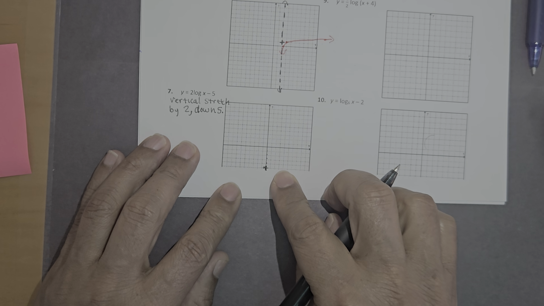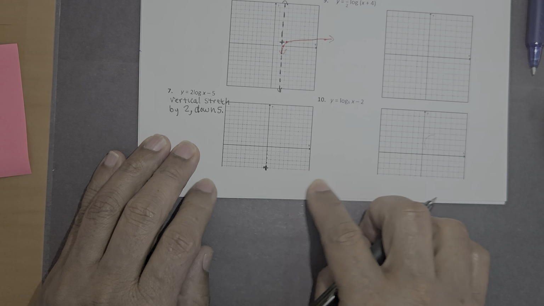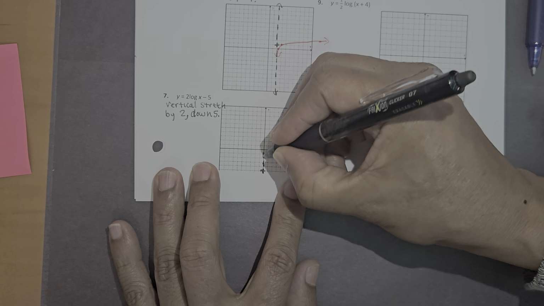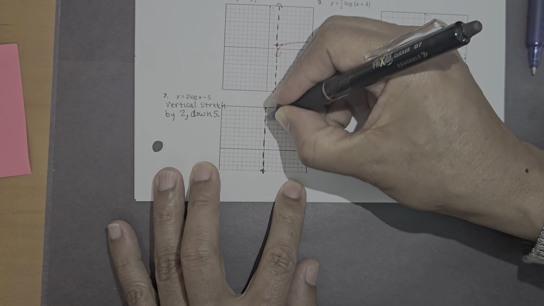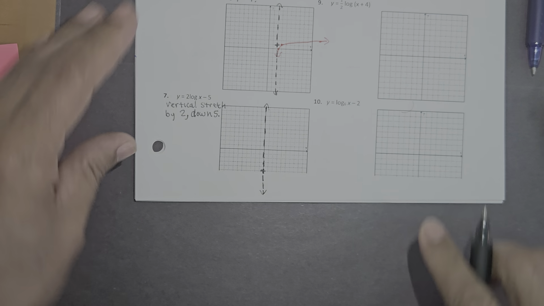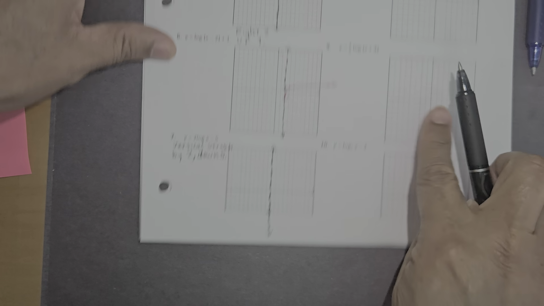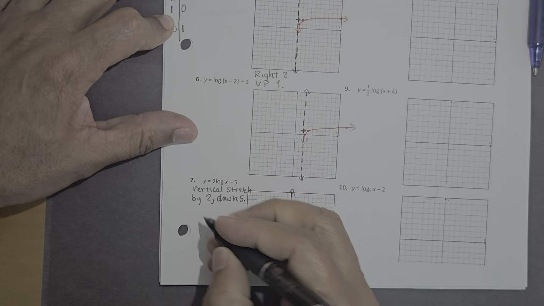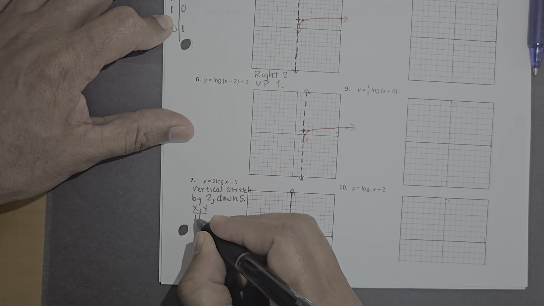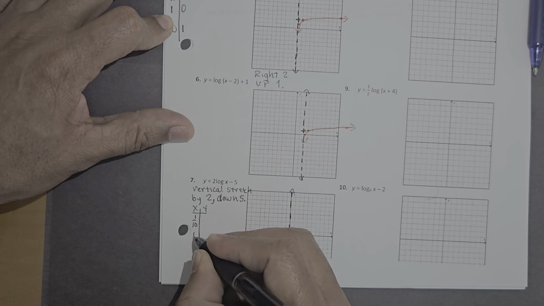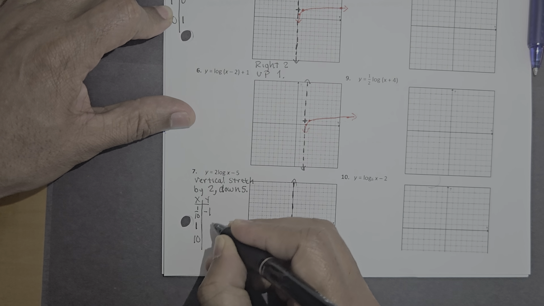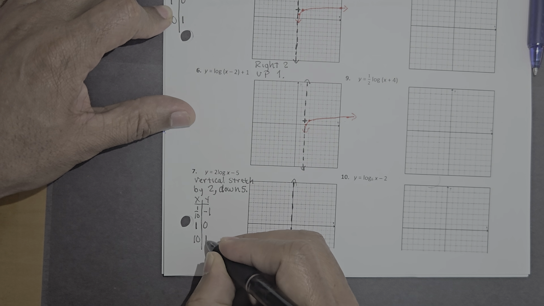Now notice that the printer or the copier, for some reason, cut off the rest of this grid. So once you plot the plus sign, just make sure you sketch the asymptote before you do the points. And anyways, we have to change the values for y on the table. Okay, so I'm going to copy this table here from the parent function. So we have x and y. This is 1/10 for x, and then this is 1 for x, and then this is 10. So y is negative 1 here, it's 0 here when x is 1, and it's 1 when x is 10.